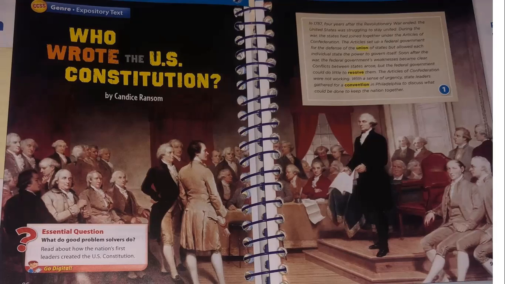Soon after the war, the federal government's weaknesses became clear. Conflicts between states arose, but the federal government could do little to resolve them. The Articles of Confederation were not working. With a sense of urgency, state leaders gathered for a convention in Philadelphia to discuss what could be done to keep the nation together.